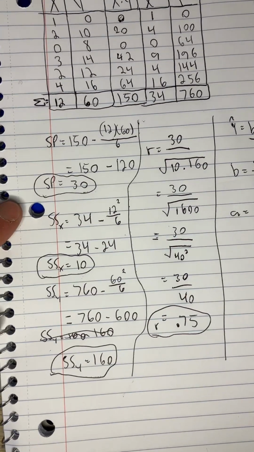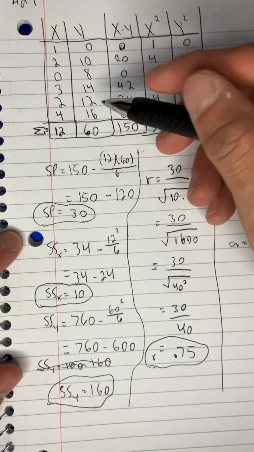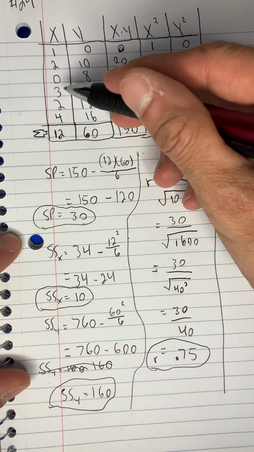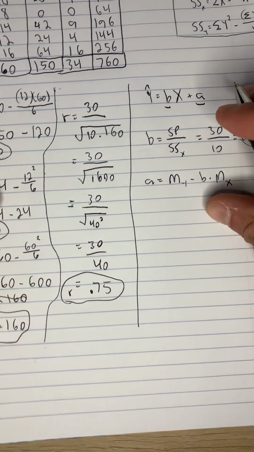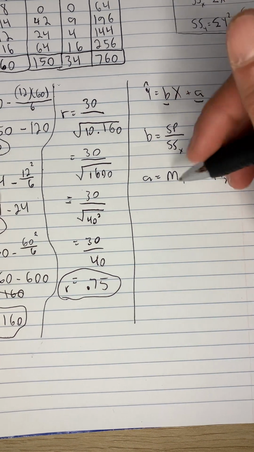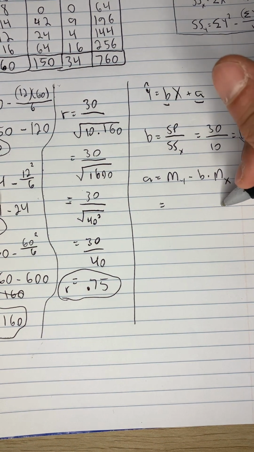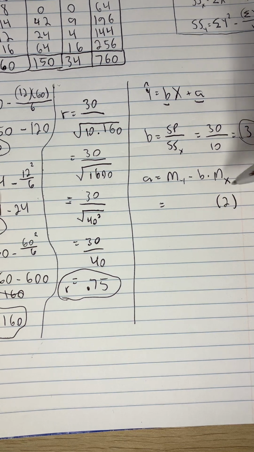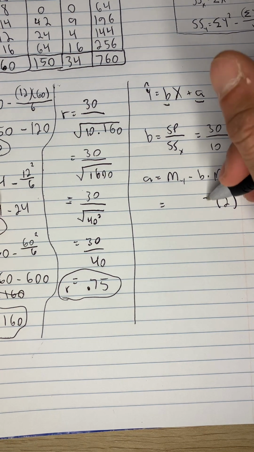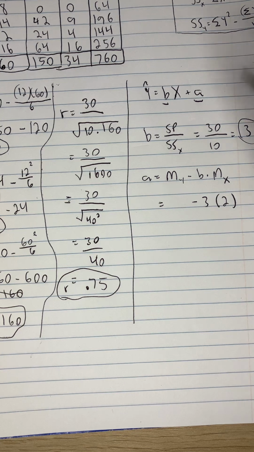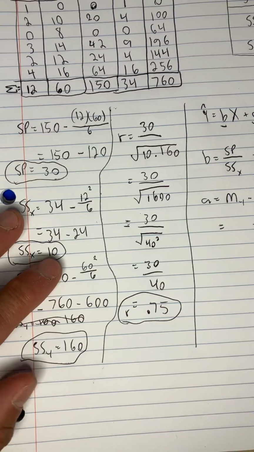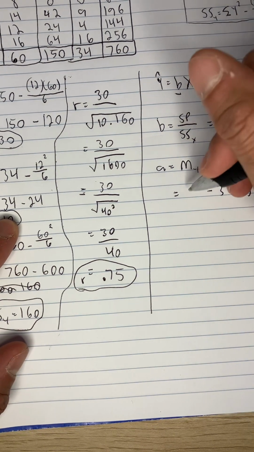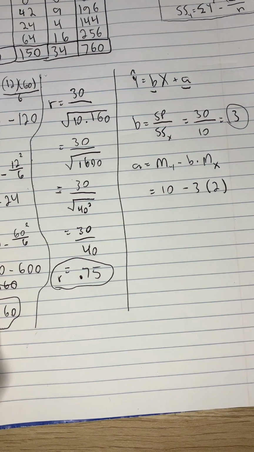So if we go up here, x was 12, so that's 12 divided by 6, so that's 2, right? So the mean of x is 2. We know that b is 3. And then we just need the mean of y. So that's 60 divided by 6, so that's 10. The mean of y is 10.